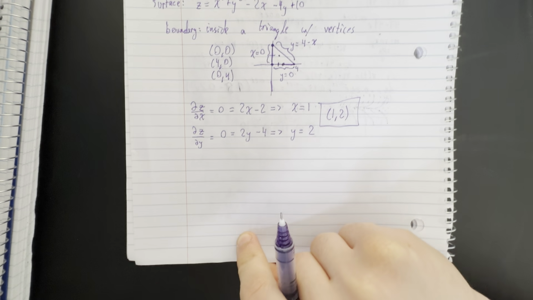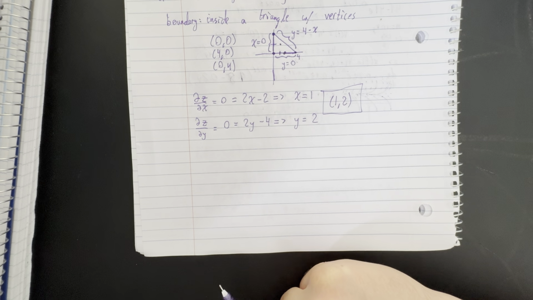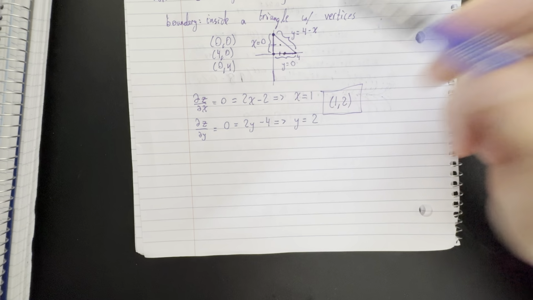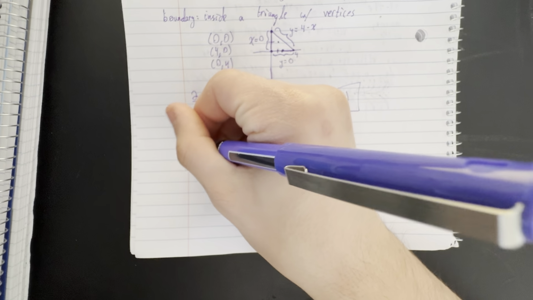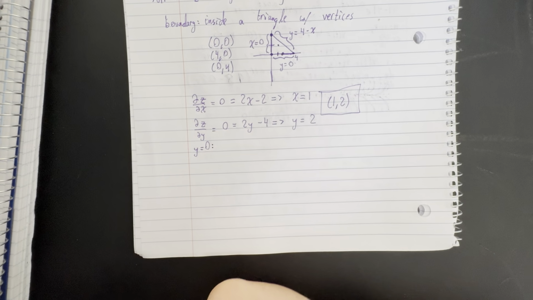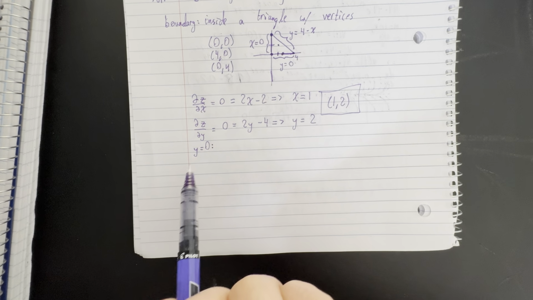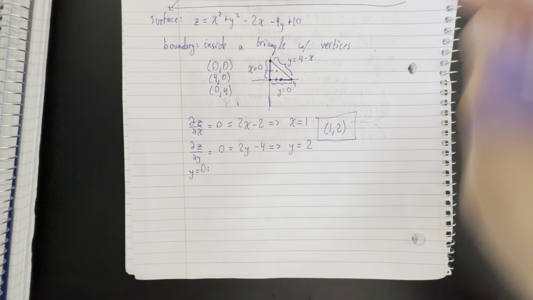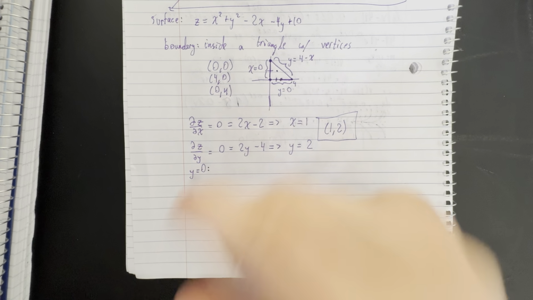Now let's go through our different boundaries. We have y equals 0, x equals 0, and y equals 4 minus x. So let's start with y equals 0. What you could do is plug y equals 0 into this equation right here.